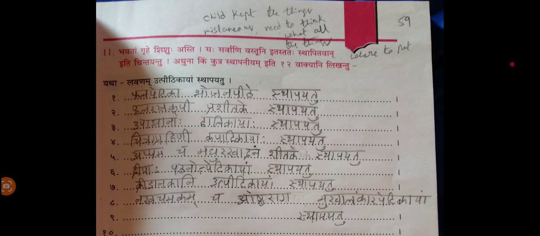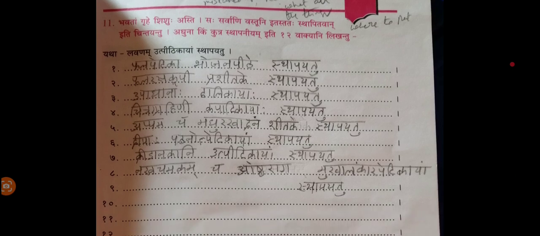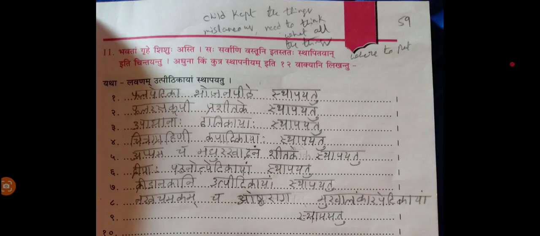I'll just read my sentences if you want. Just take it as a backup. If you don't have any other sentences, then you can use these sentences.